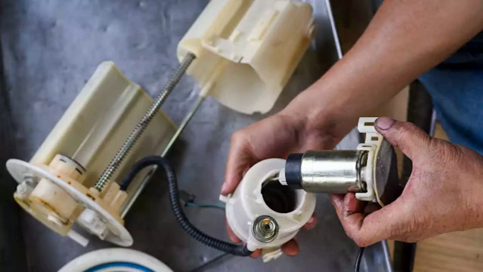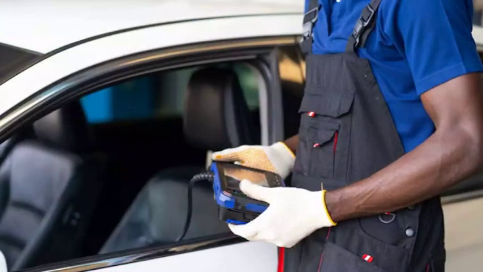Hey everyone, today I'm going to be talking about a fault code that can be a bit confusing. P0313, misfire detected with low fuel level. This code can be caused by a few different things, so I'm going to go over the most common causes and how to diagnose them. I'll also show you how to fix the problem so you can get back on the road. So, if you're experiencing this code, be sure to check out this video.